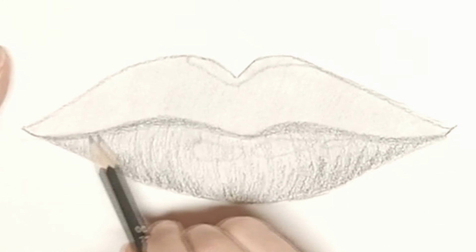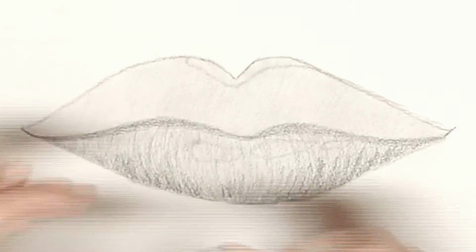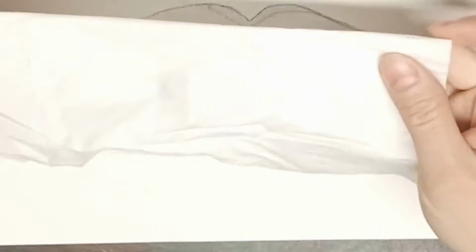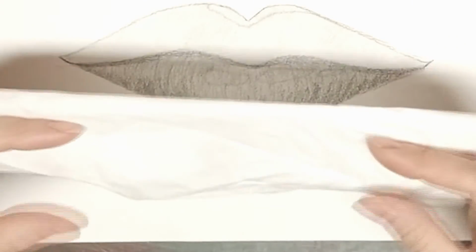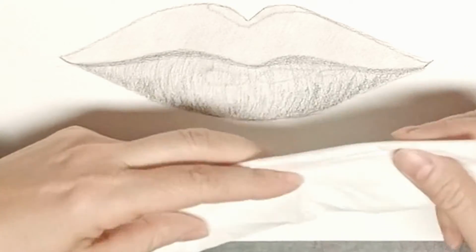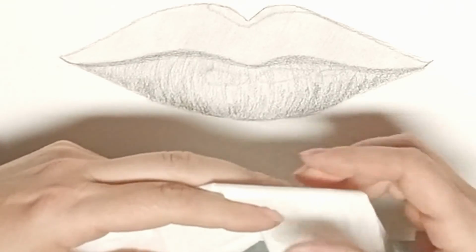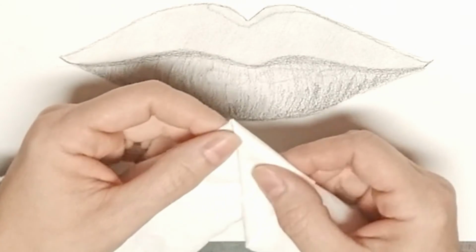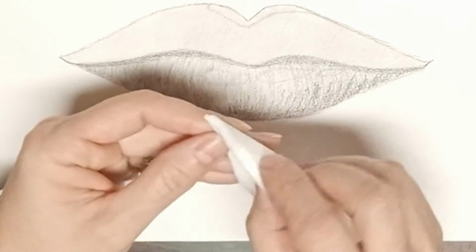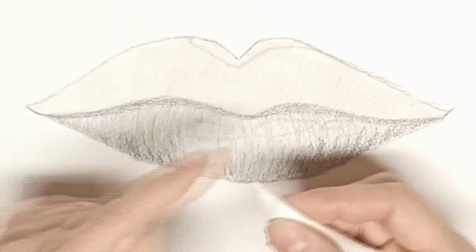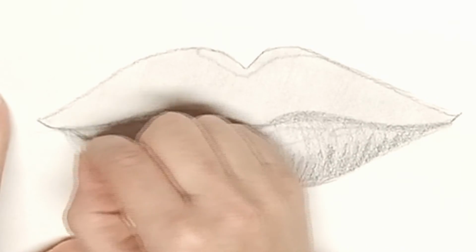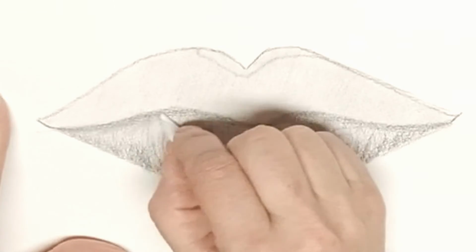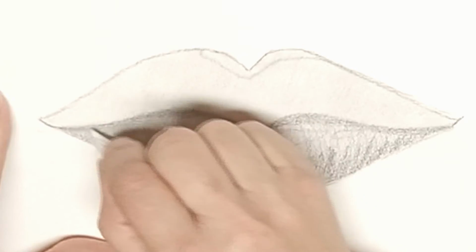When you get ready to blend, you could use a blending stump, or if you don't have a blending stump and you want to work in this small detailed area, if you will fold your tissue until you get a very sharp point. If you keep folding, you will end up with this tip on your tissue that will make it easy for you to go in and very carefully blend without messing up what you have worked on.